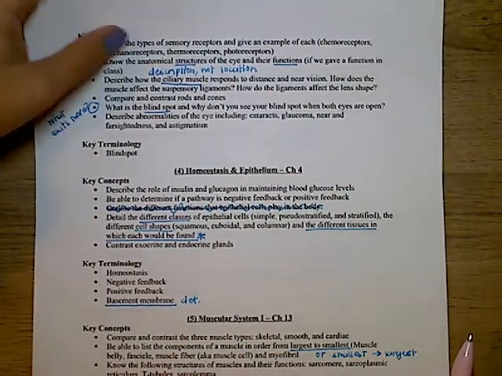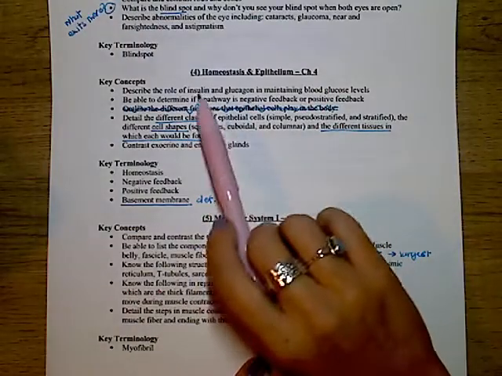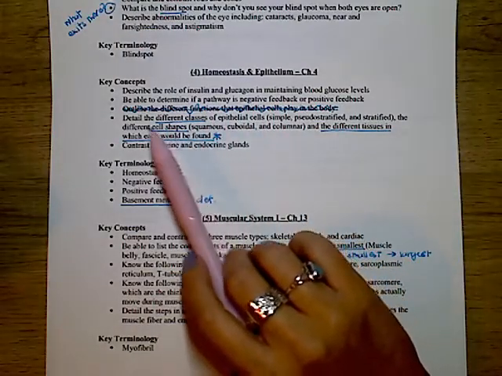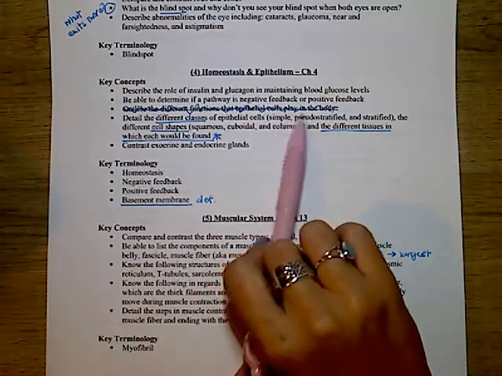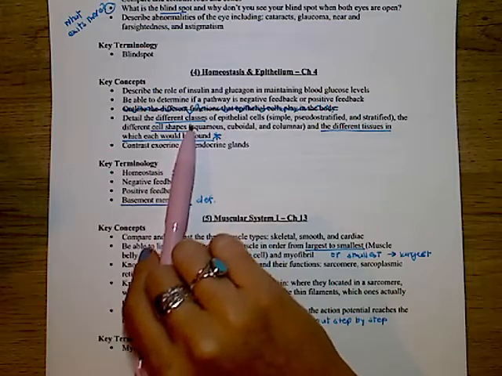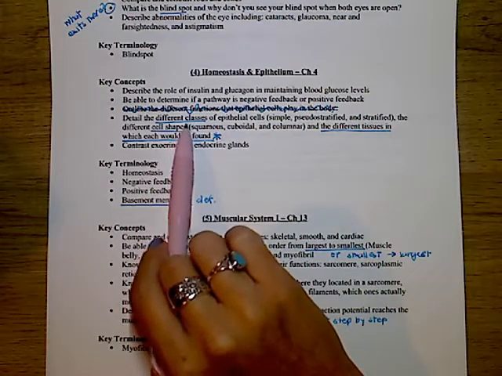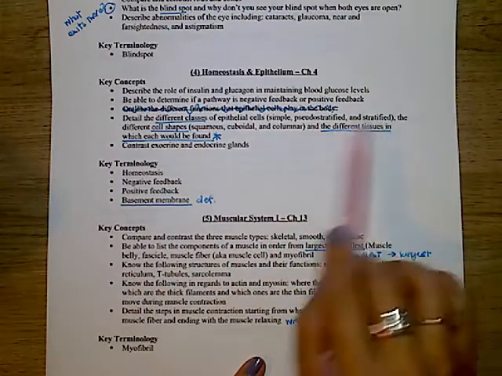Homeostasis and epithelium. Make sure you know about insulin and glucagon. You can cross this one off, the different functions that epithelial cells play in the body. And these students usually get these right, identifying the different classes. So simple, pseudostratified, and stratified. Make sure you know those.